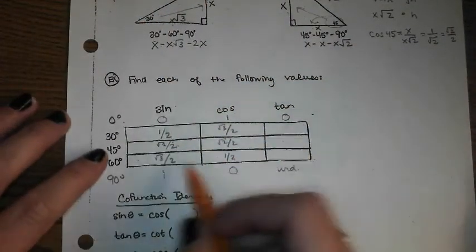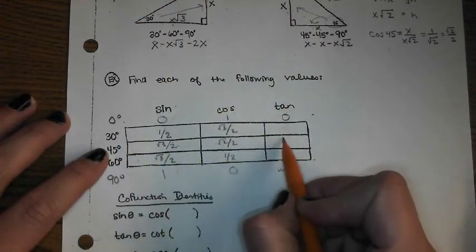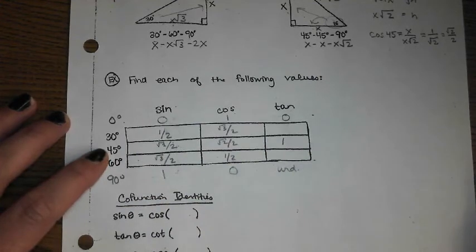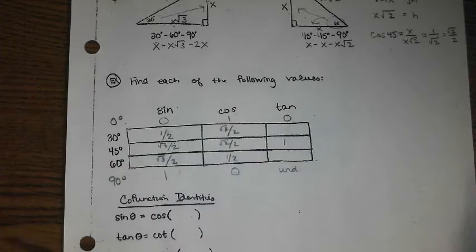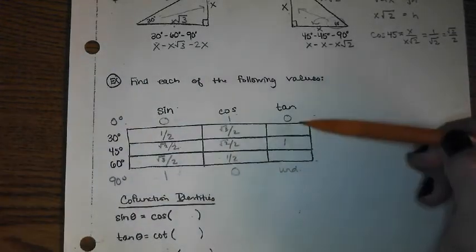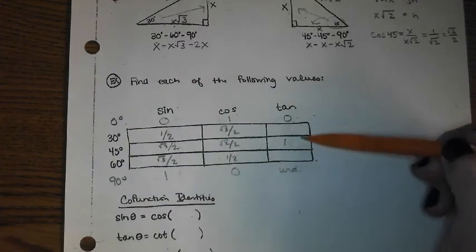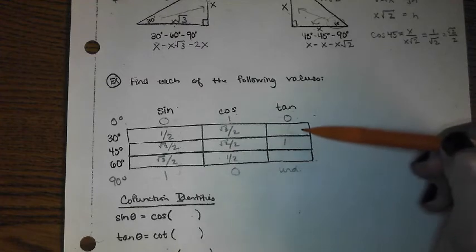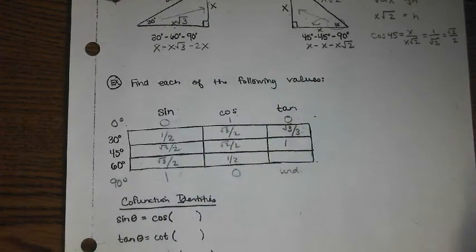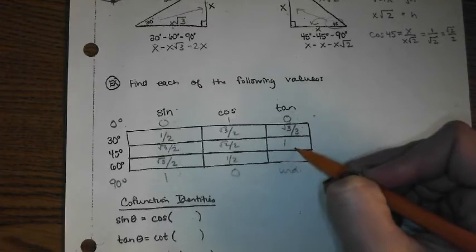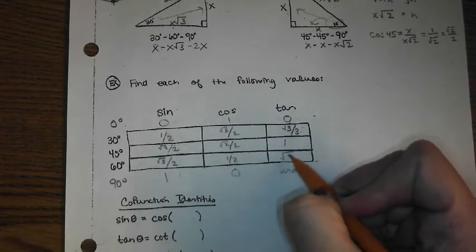With tangent, most people are pretty good that the tangent of 45 is 1. And then one of these is root 3 and the other one is root 3 over 3. Sometimes I can remember myself as a student always getting that confused, which one is which. This column increases from smallest to biggest. So if you have to choose between root 3 and root 3 divided by 3, this one's the root 3 divided by 3 because that's a smaller number. And it's gradually increasing. And then this is just plain old root 3.